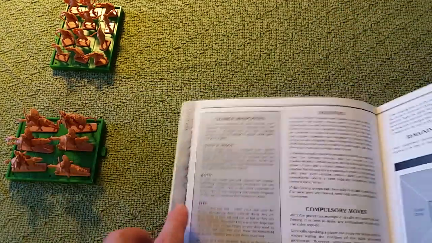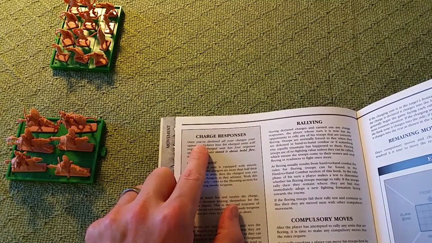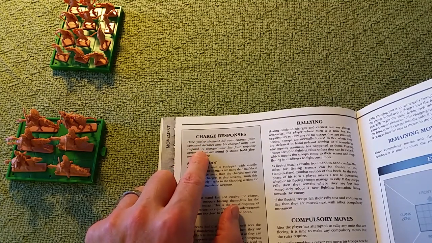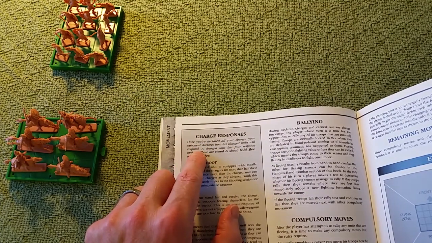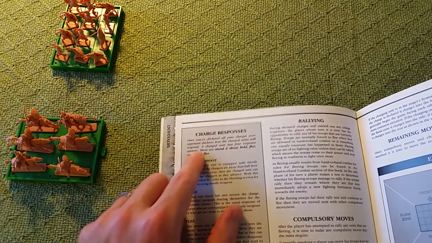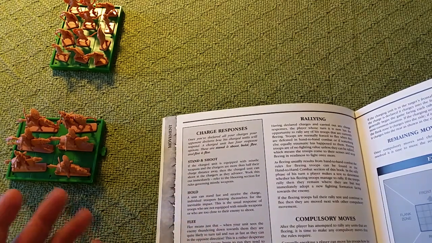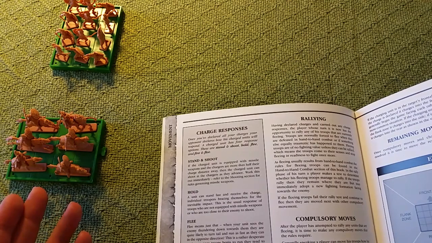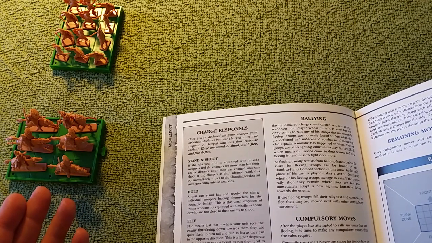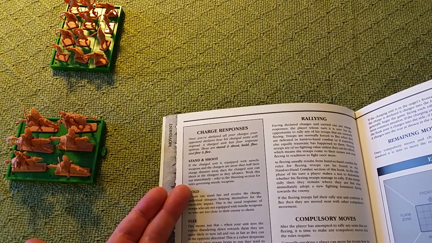Actually, it has the charge responses. So once you've declared all your charges, your opponent declares how his charged units will respond. Okay. I already know they're going to fall short. So I guess the Mardian archers would stand and shoot.